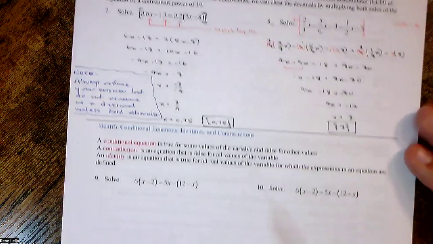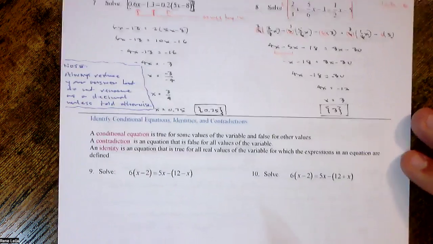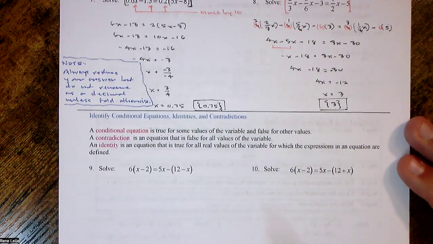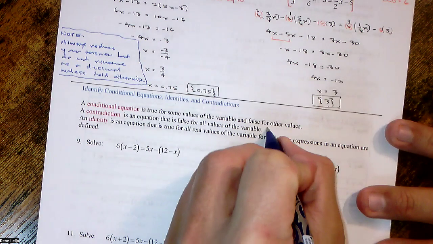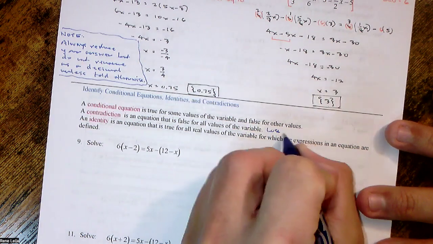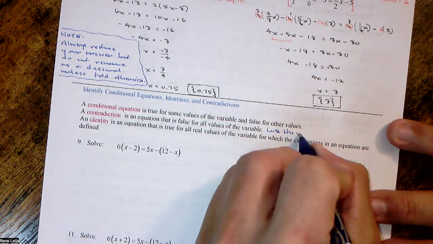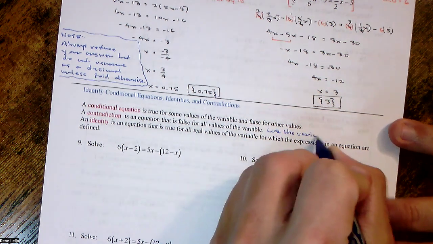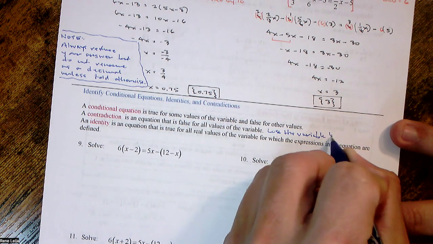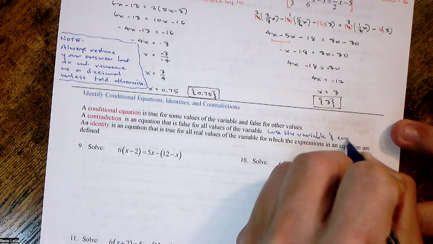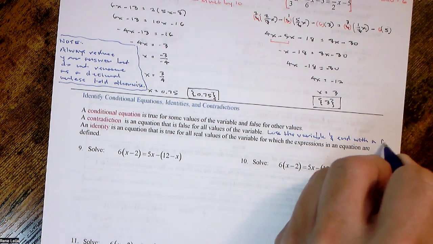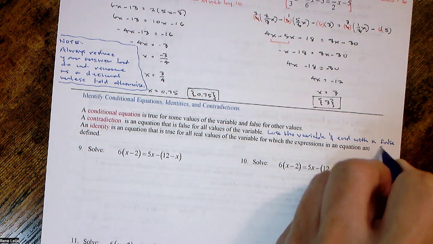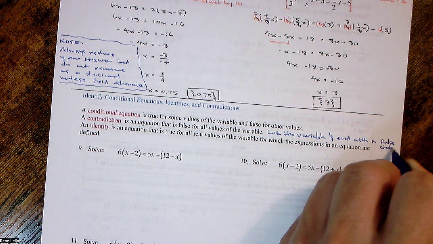A contradiction is an equation that's false for all values of the variable. So in other words, you would lose the variable, so we're going to lose the variable and end up with a false statement.